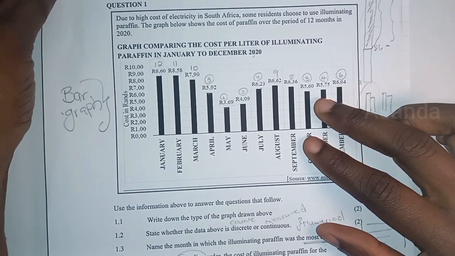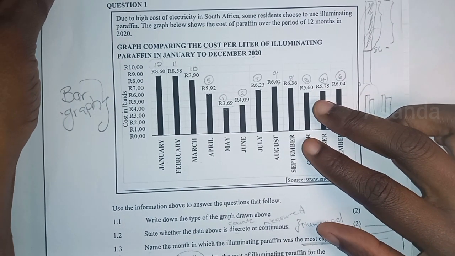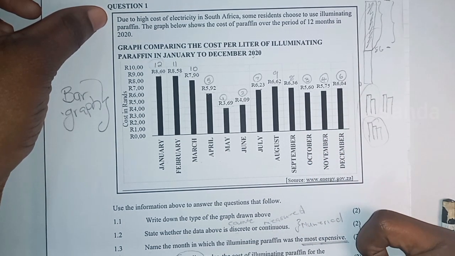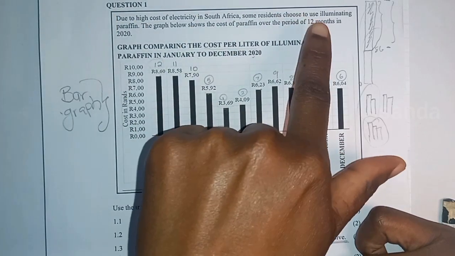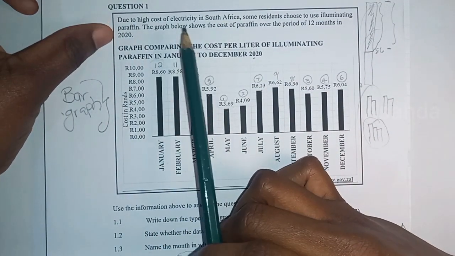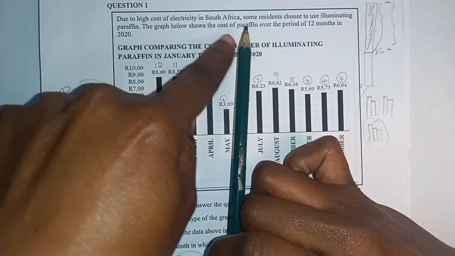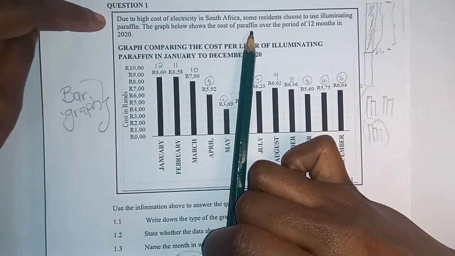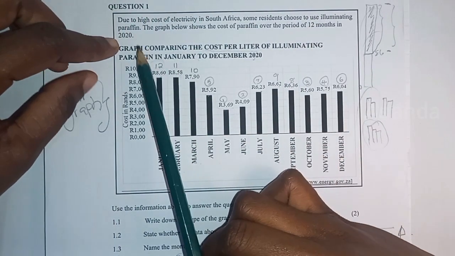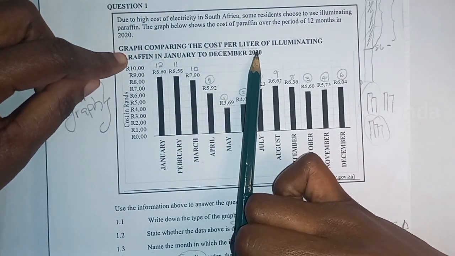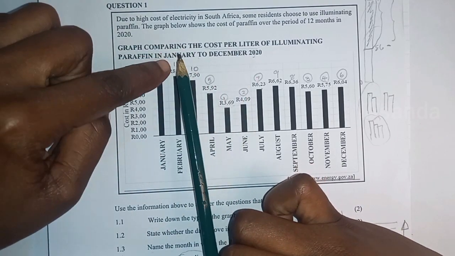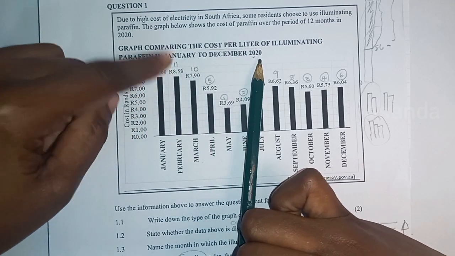Due to high cost of electricity in South Africa, some residents choose to use illuminating paraffin. The graph below shows the cost of paraffin over the period of 12 months in 2020. So in this graph, I'm going to find paraffin prices, and they are going to be spreading over the period of 12 months. And then the graph comparing the cost per liter of illuminating paraffin in January to December 2020. So the graph here is from January to December.